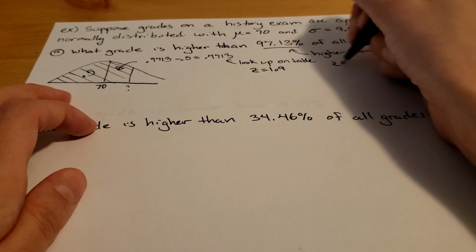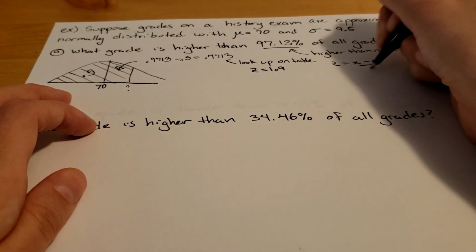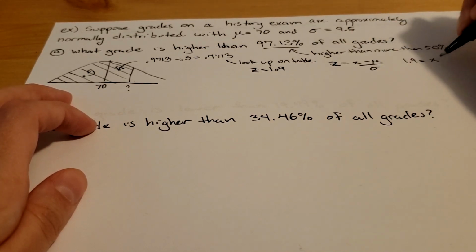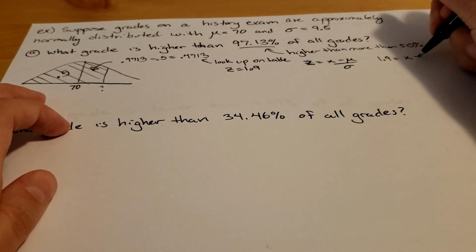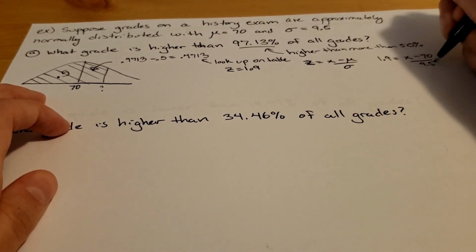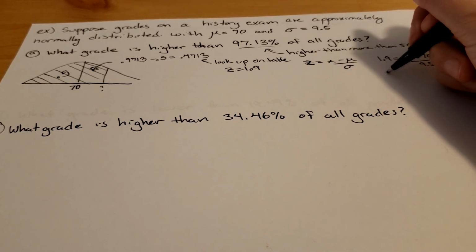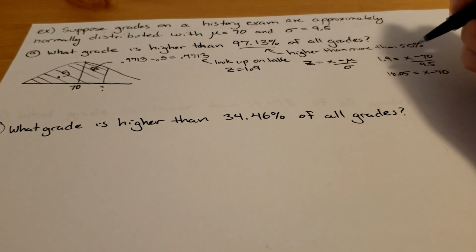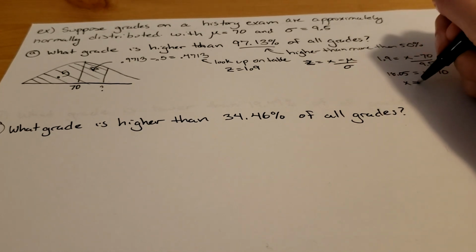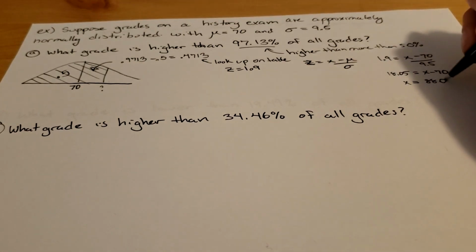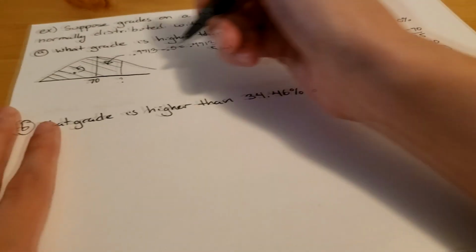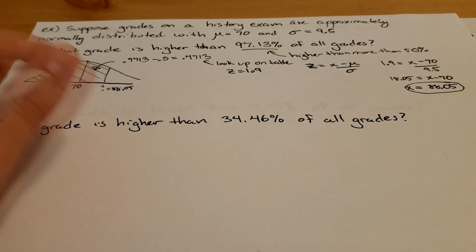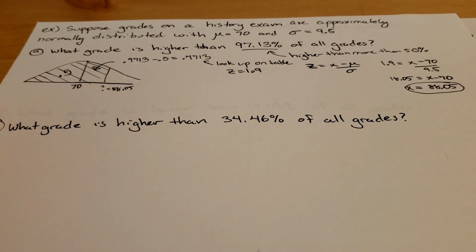So, here we have z is equal to x minus the mean over the standard deviation. So here we have 1.9 is equal to x, and this x is going to be our answer, minus 70 over 9.5. We multiply both sides by 9.5, we get 18.05 equals x minus 70. Then we add 70 to both sides, and we get x is equal to 88.05. And now this makes sense, because 88.05 is higher than the mean, so it would make sense that this score is higher than more than half of the grades.